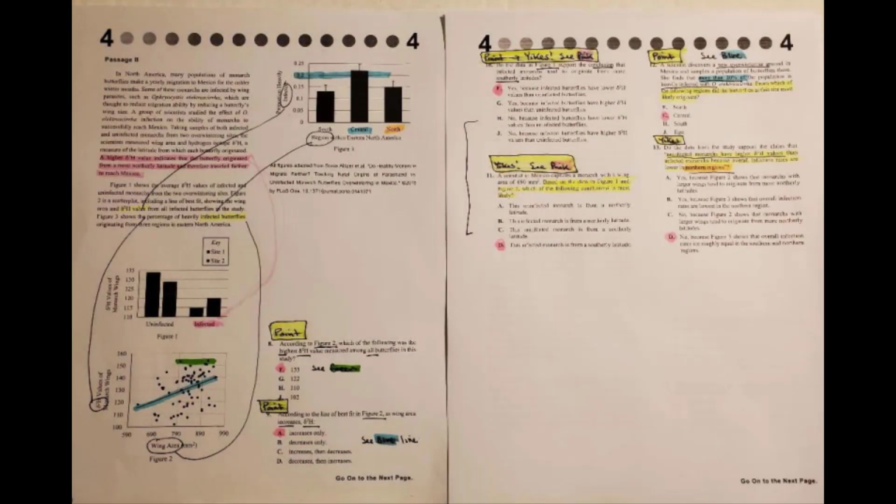All right, 12. It's a pointer, kids. Scientists discovered a new overwintering area in Mexico for the butterflies. She finds that more than 20% of the population are infected, and we're trying to figure out which butterflies originated from that site. All right.